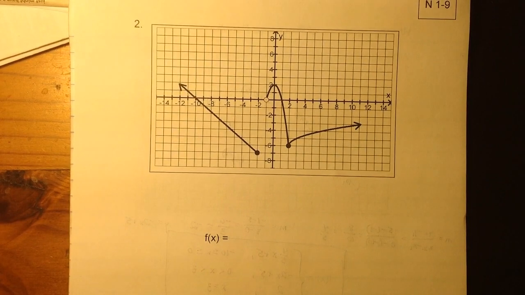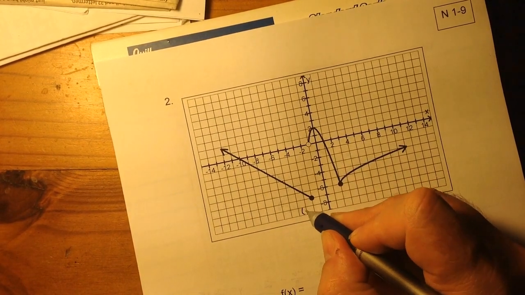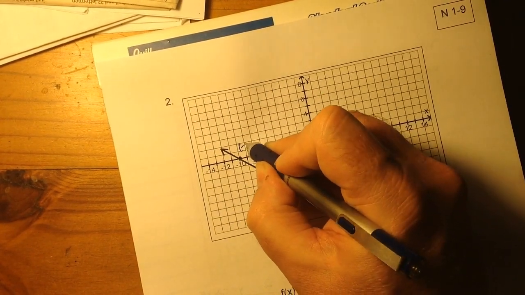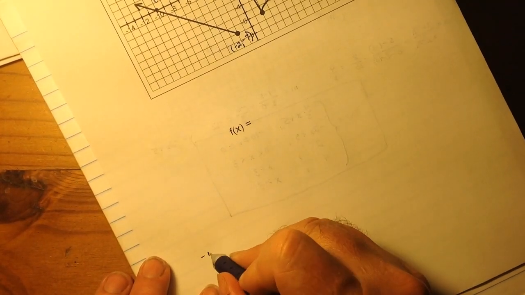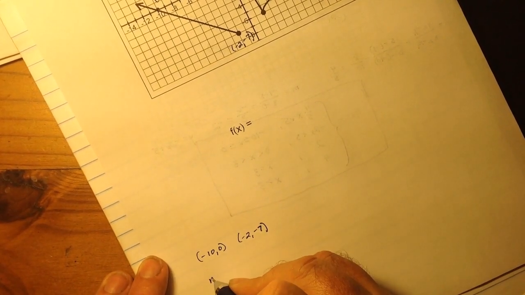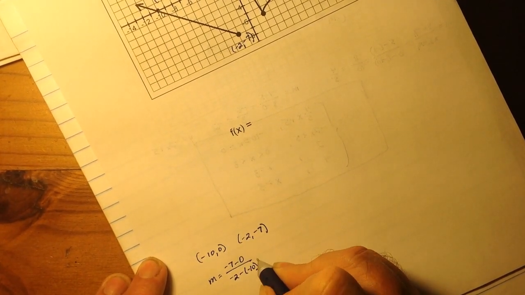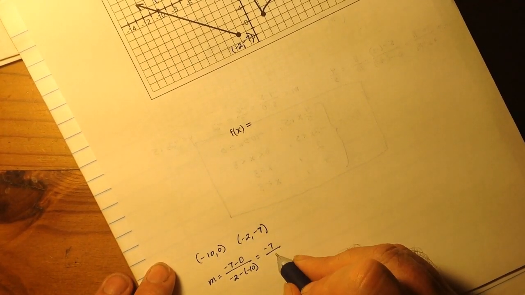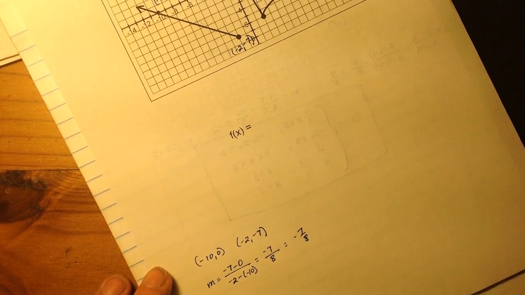All right, so let's start with our line here. And I'm going to kind of work this out at the bottom. I need 2 points. So this point is -2, -7. And it looks like I have an x-intercept here of -10, 0. So coming down here to the bottom of the page, I've got -10, 0, -2, -7. So my m, my slope, is -7 minus 0 over -2 minus -10. So -7 over -2 plus 10 would be 8. And so -7/8 is my slope.